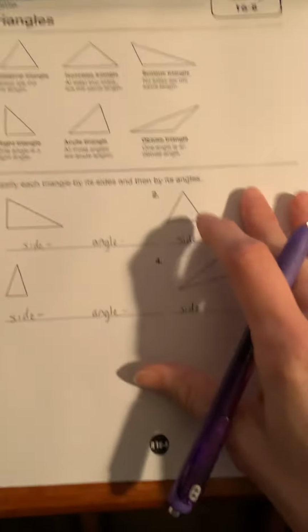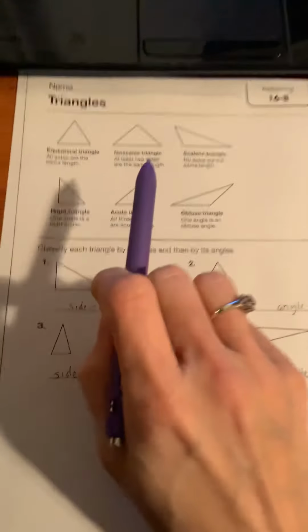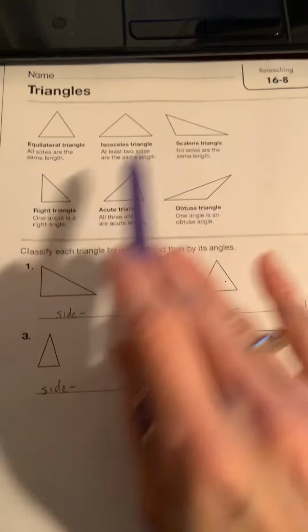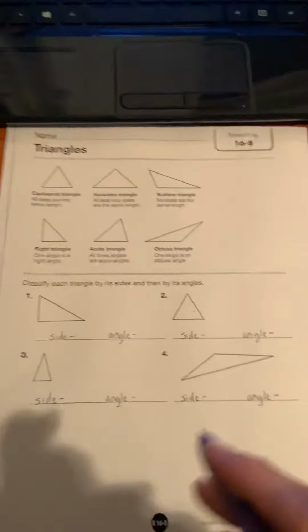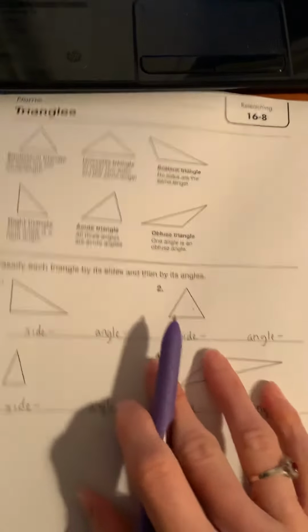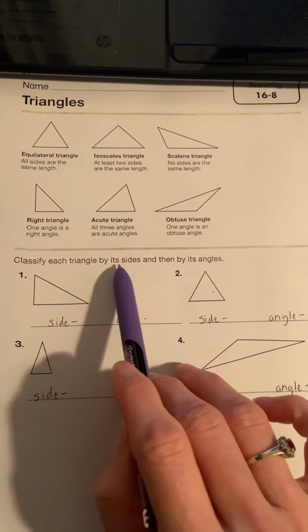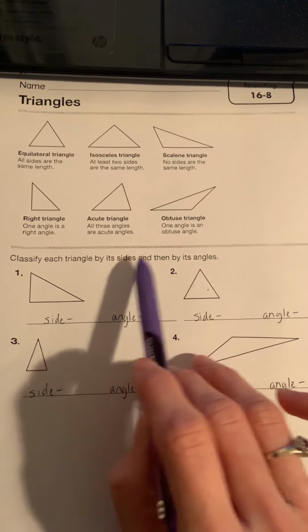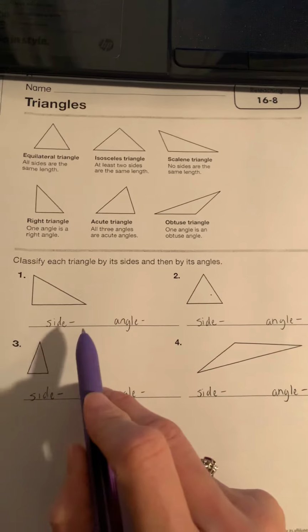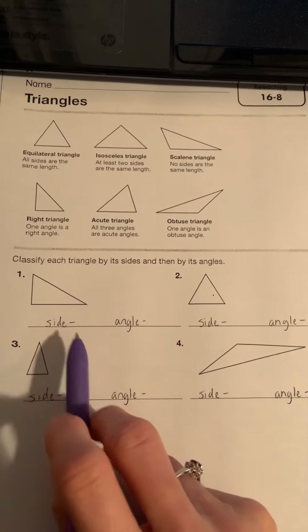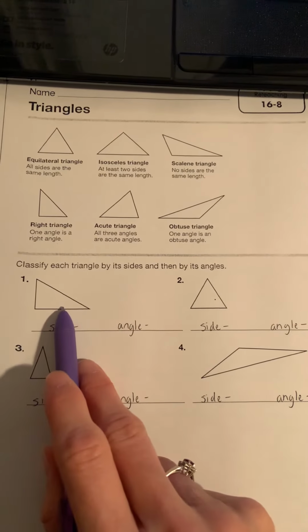Here is my worksheet. For a refresher, you've got those words up here. Here's your sides and here's your angles. And I've done this down here to make sure that you do both the directions. It says classify each triangle by its sides and then by its angles. So for its sides, this one would be scalene because none of the sides are the same length.